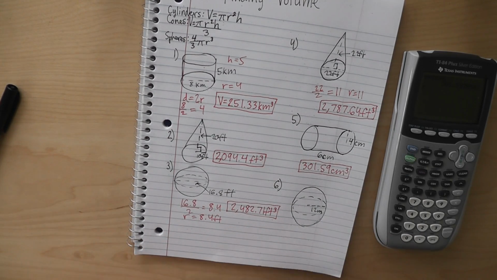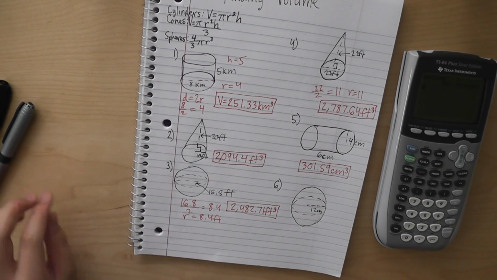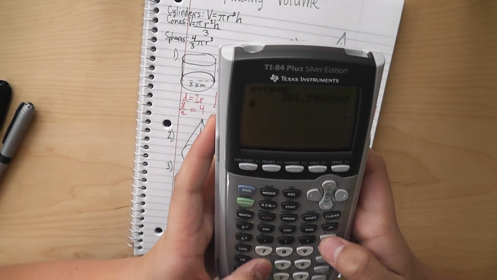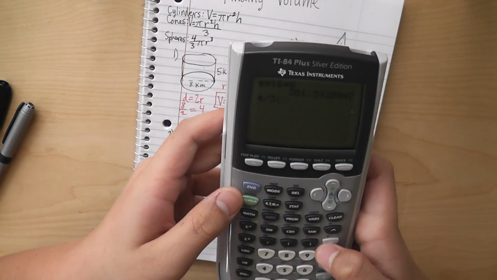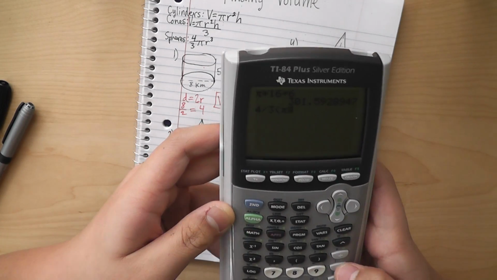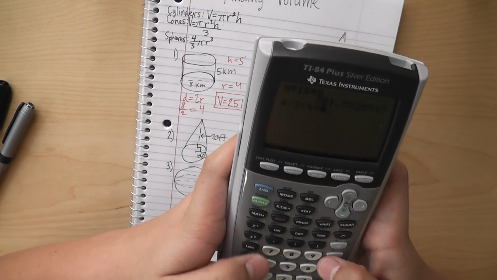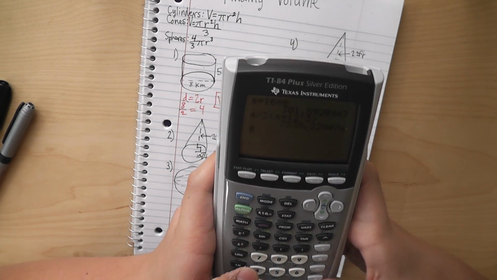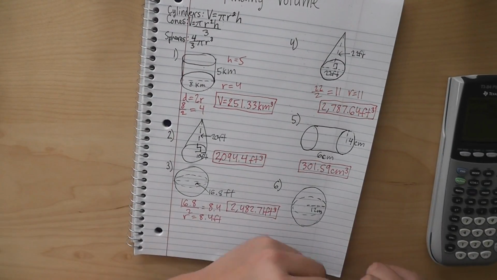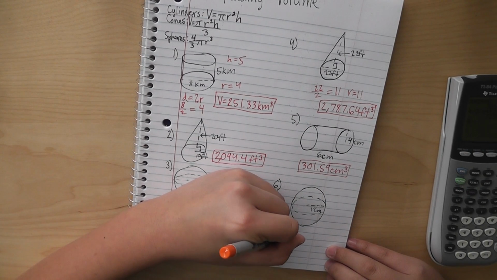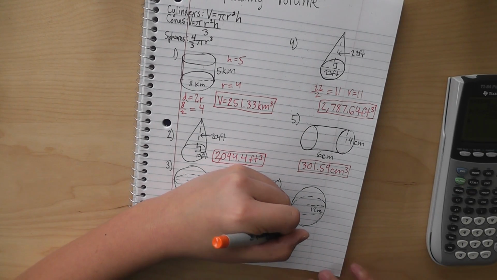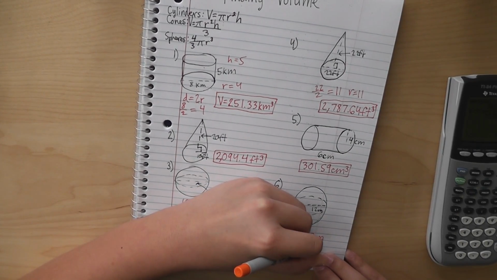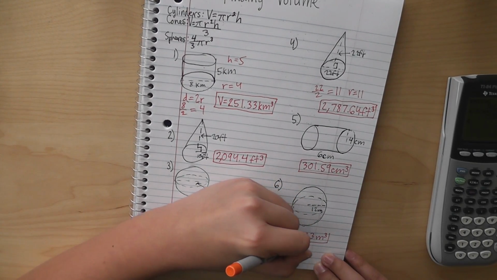Alright, so for a sphere, you take 4/3, then you take pi, then you multiply it by the radius cubed, so 12 to the power of 3, and that gives us 7,238.23 meters cubed.